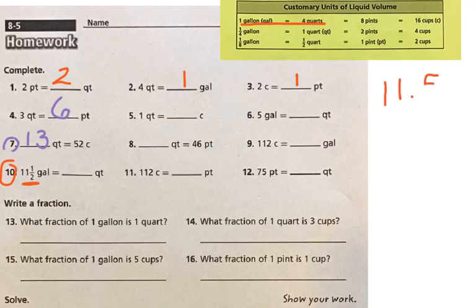one way that I could write 11.5 would be 11.5, and I need to multiply that times 4 because there's 4 quarts in each one of those 11.5 gallons. 5 times 4 is 20. Put down my 0 and carry my 2. 4 times 1 is 4, plus 2 is 6. And then 4 times 1 is 4.